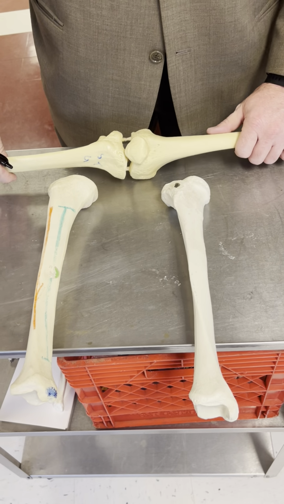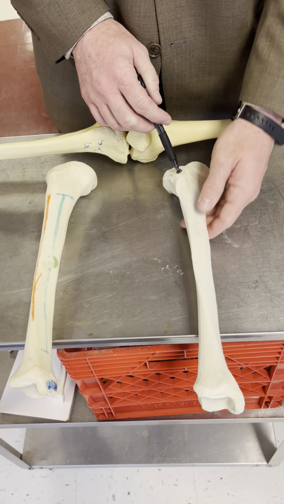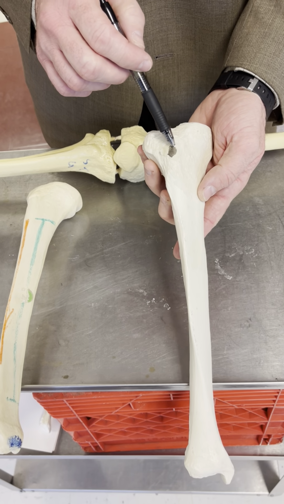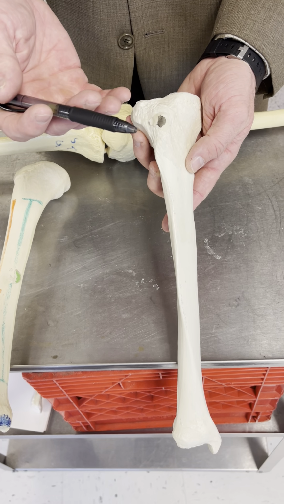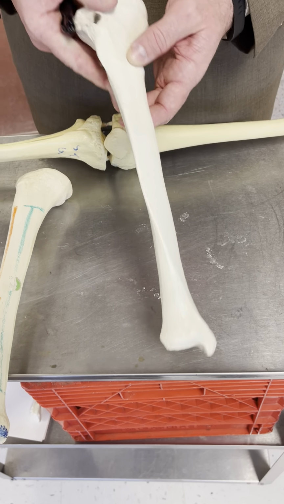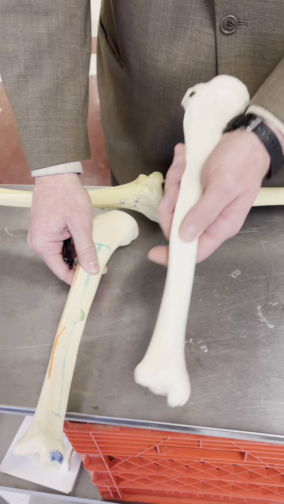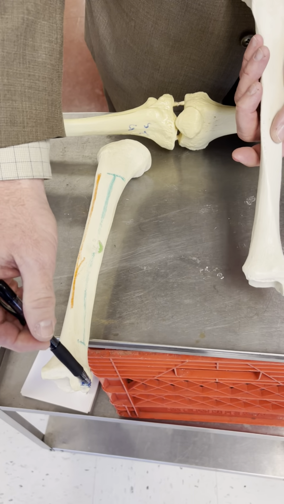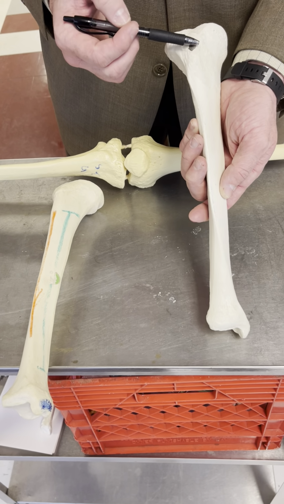The main way to tell the orientation of the tibia is to look for this structure right here, which has the black tag on it. This is called the tibial tuberosity. It always faces forward, or anterior. And then at the distal end, find this big knob of bone here that's marked in blue. This is always on the medial side. So this is medial, this is lateral, and this is anterior.